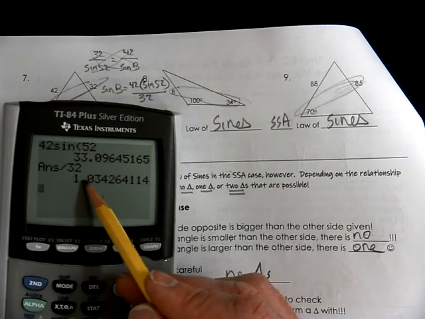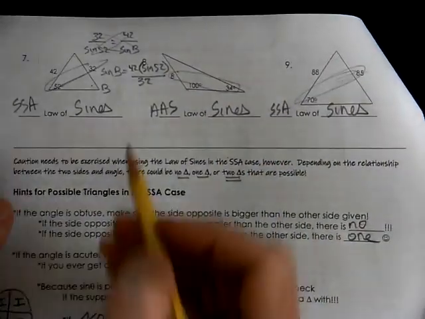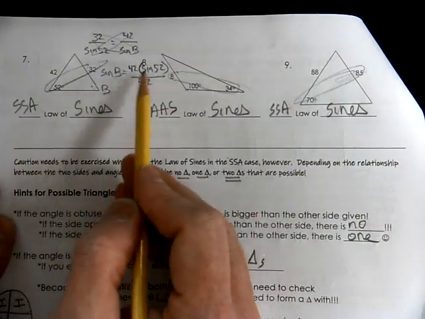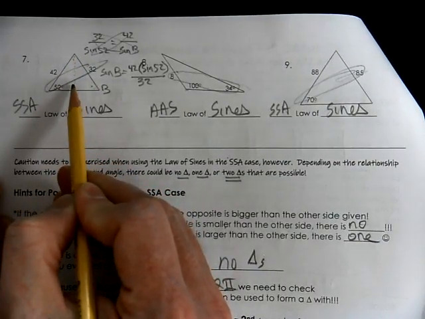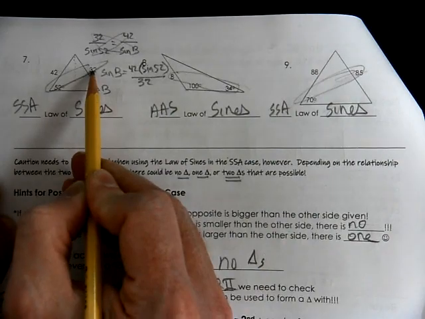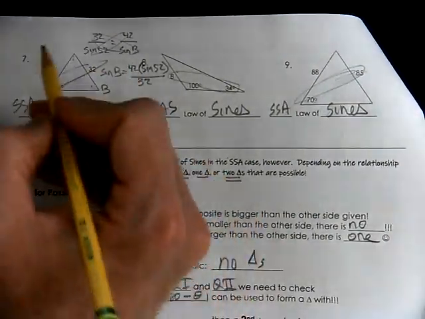I know that sine cannot be greater than 1. So we got that sine to be greater than 1. What we're going to look at is this height. I'm pretty sure this height is going to be longer than the opposite side, so no triangle is going to be formed here. The opposite side is too small.